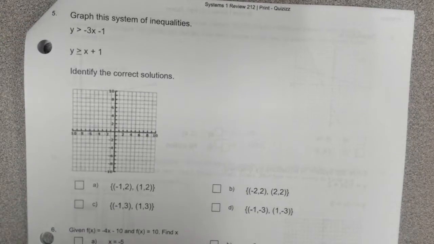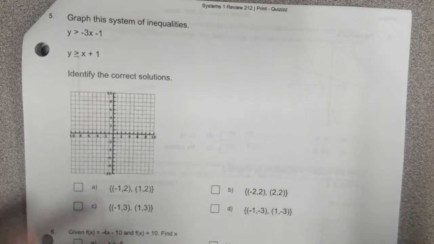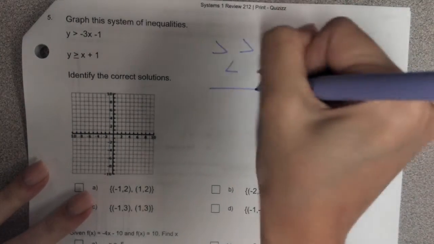All right, again, we are graphing the system of inequalities and identify the correct solutions. So we've got Slim Shady. Looks like he's doing the right thing.